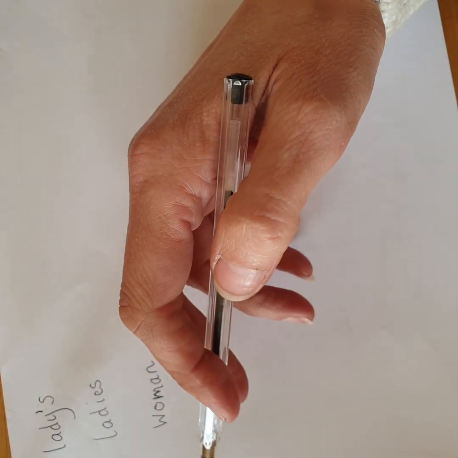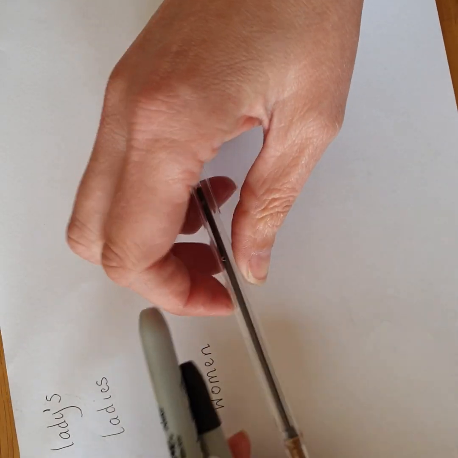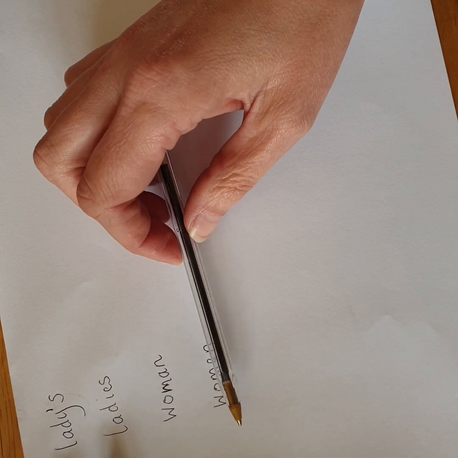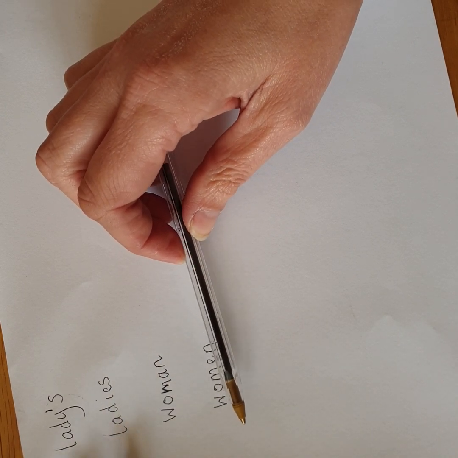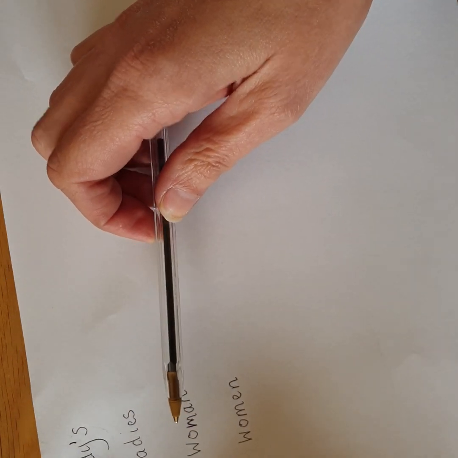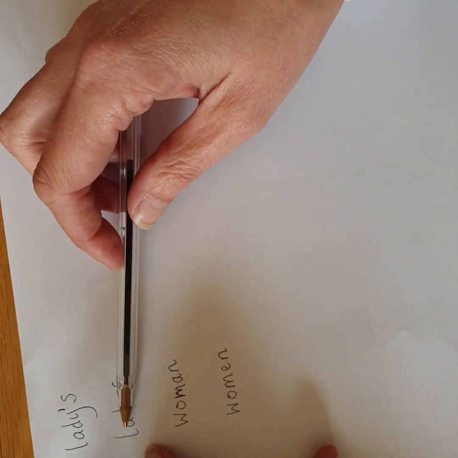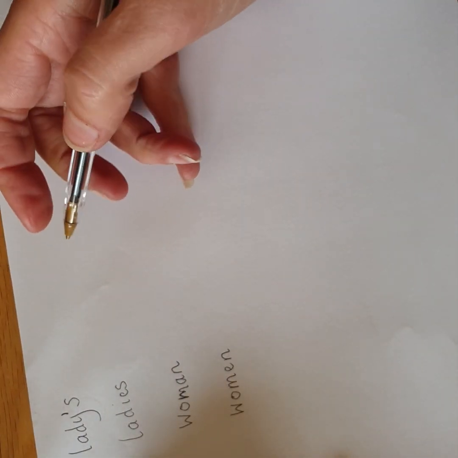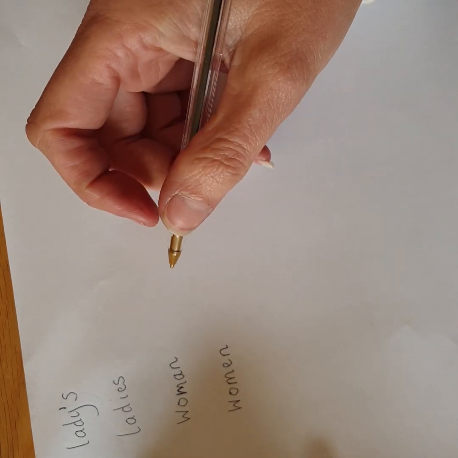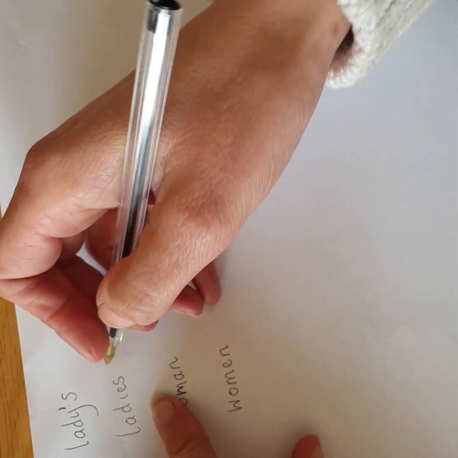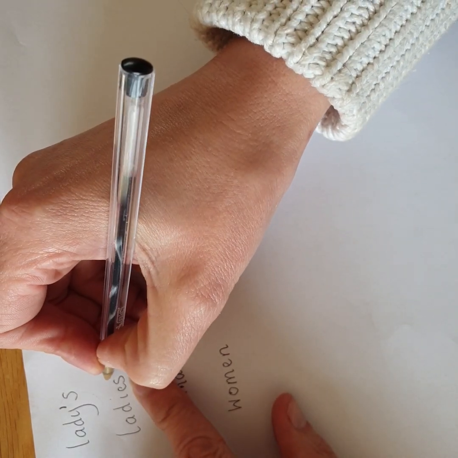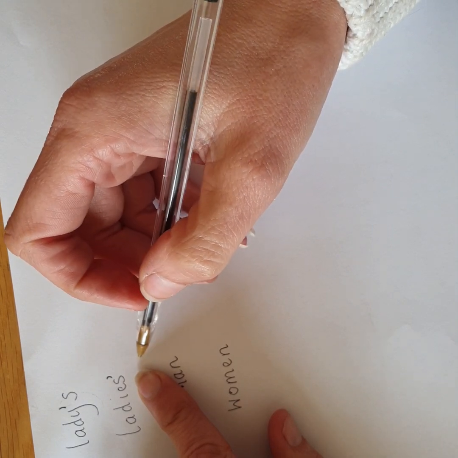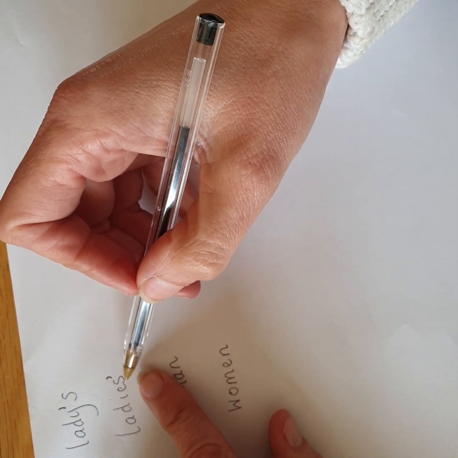So you have to imagine, as luck would have it, because I've just been doing another video, I've got several pens. So this is where we need context. So if there were ladies in the room with lots of pens, we now know that the subject is a lot of ladies and the object are a lot of pens. So we have two sets of plurals here. So this, ladies, the apostrophe goes here.